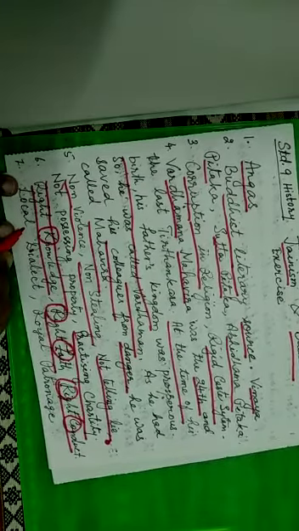Question 7 is, give 2 causes for the spread of Jainism. The 2 causes for the spread of Jainism are that the local dialect or language of the people was used, and the next is royal patronage. Some of the rulers patronized Jainism, hence it became popular.